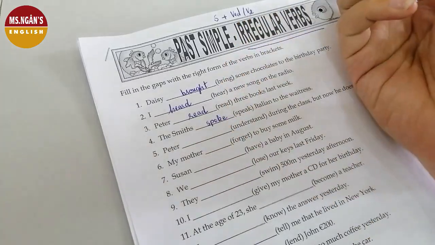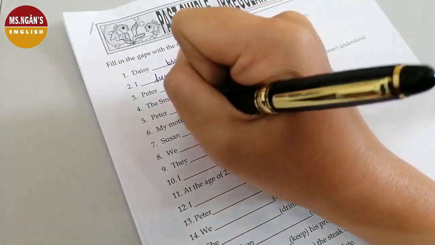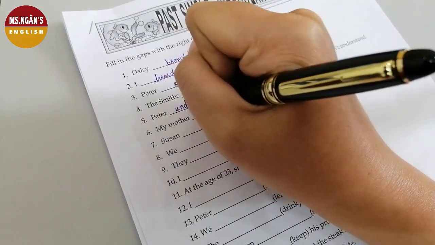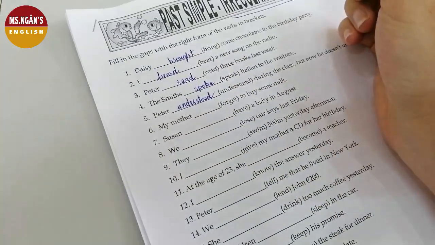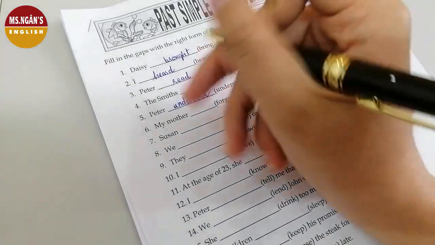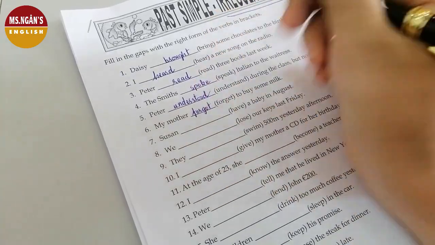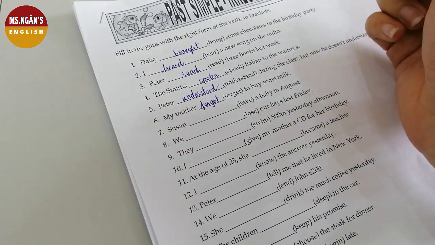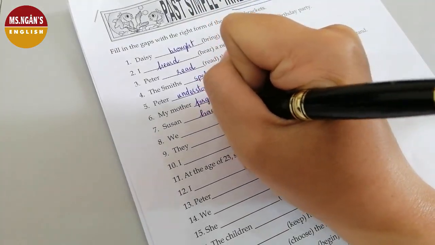Peter, understand. So we have understood. My mother forget. So here we have forgot. Susan have a baby. So we have had a baby.